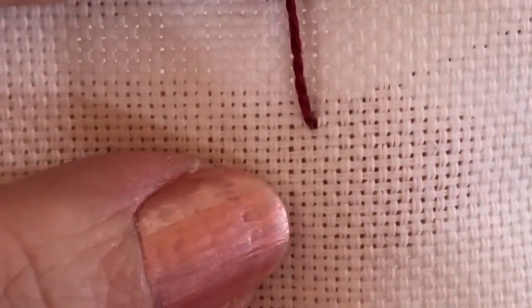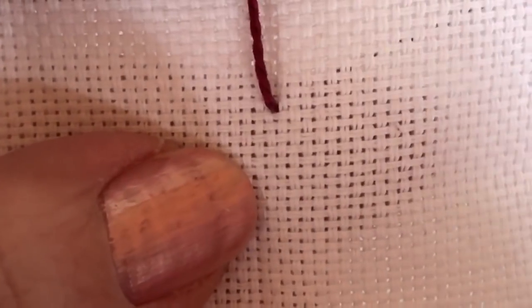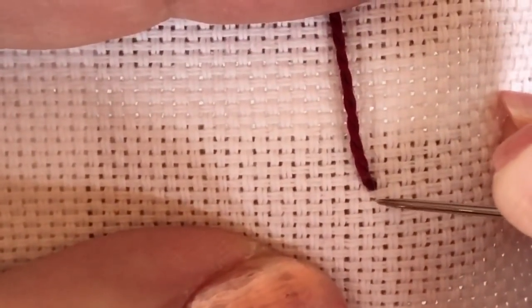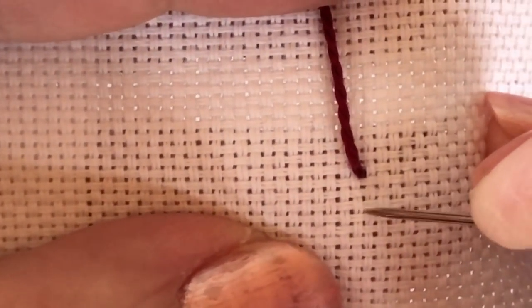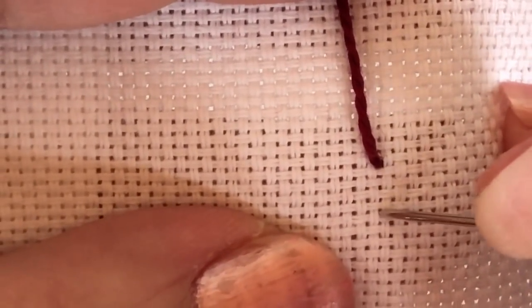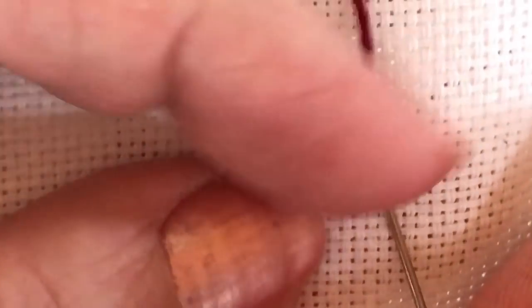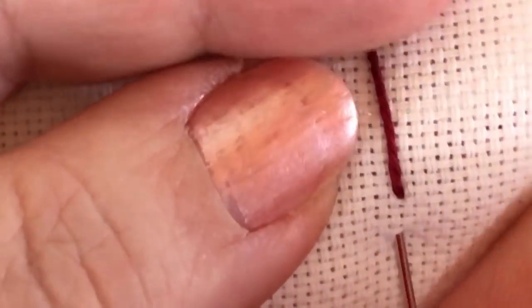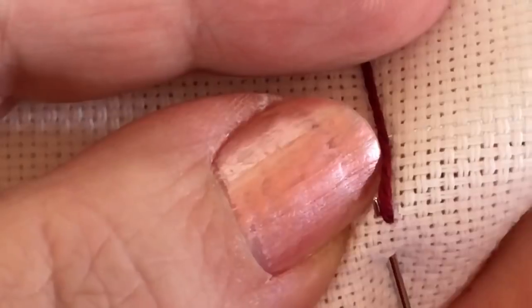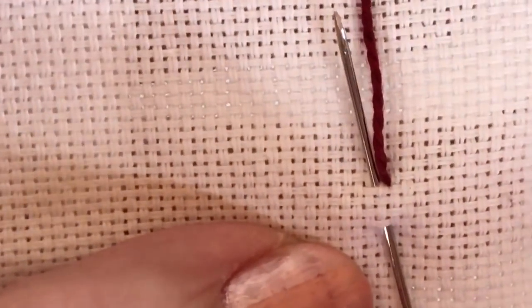I find it more comfortable to work towards me. So, that being said, I'm going to count down 4 fabric threads. 1, 2, 3, 4. Insert my needle and come up in the hole next to where I went down.